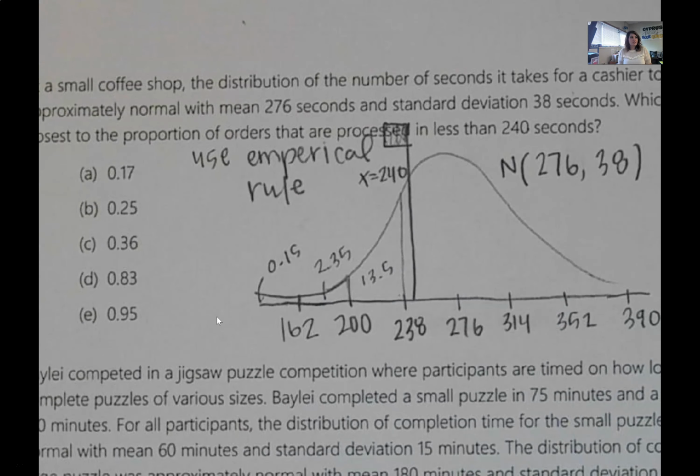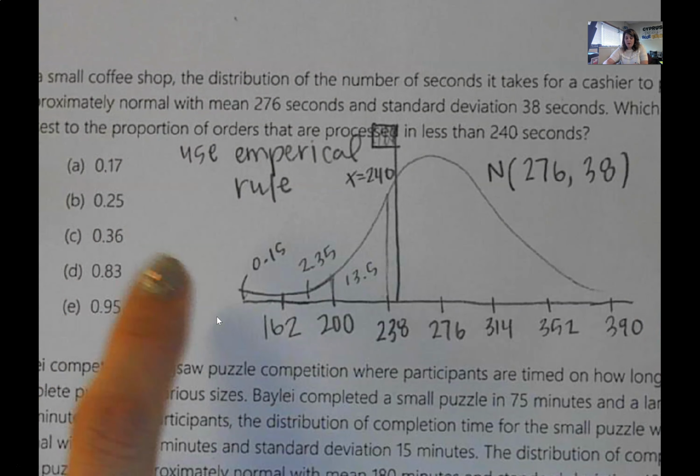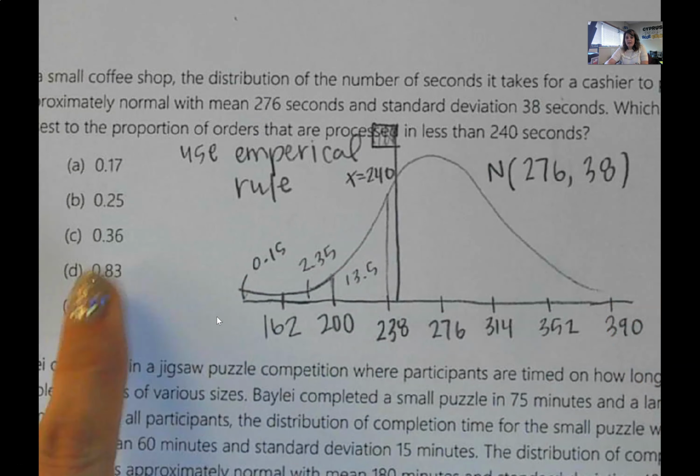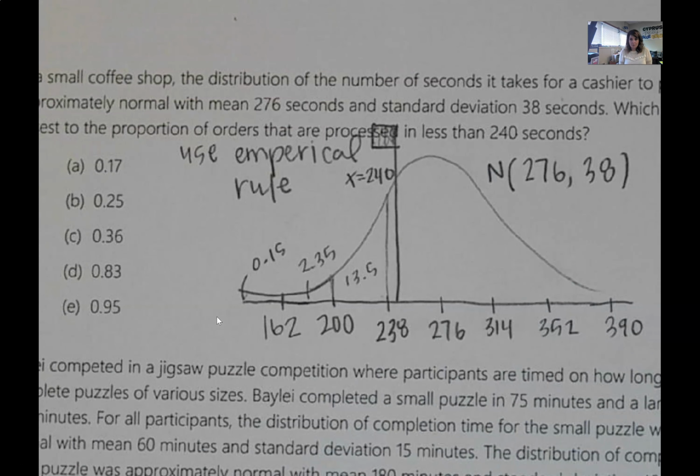I mentioned this on some of our lessons, but I want to mention it here. I think that some of you have the misconception that these normal curves only go out 3 standard deviations. And that is not true. There can be data that is past 3 standard deviations. If there is, it is very unusual and it is an outlier, but it is not impossible.